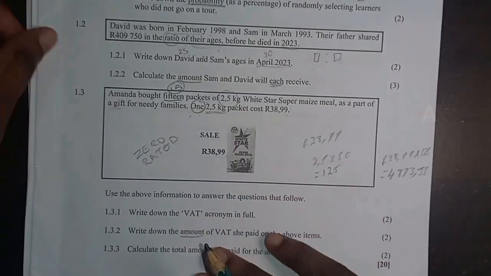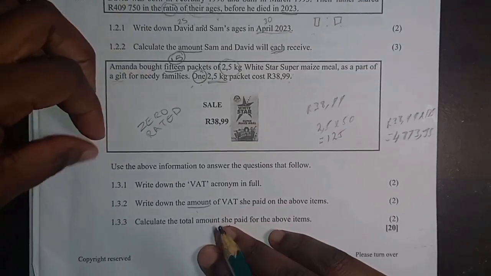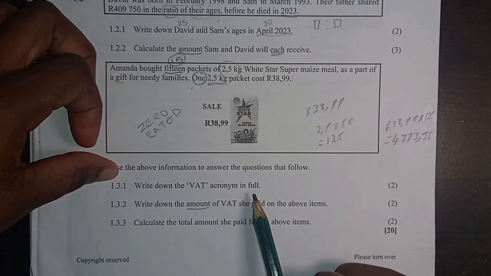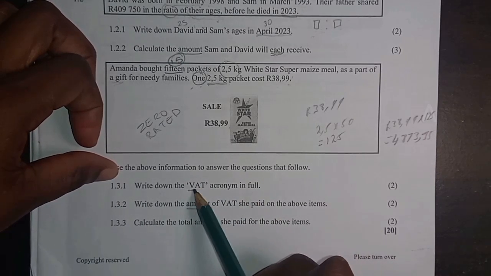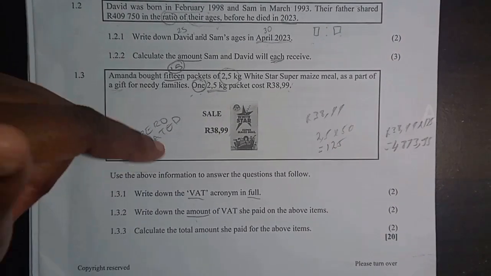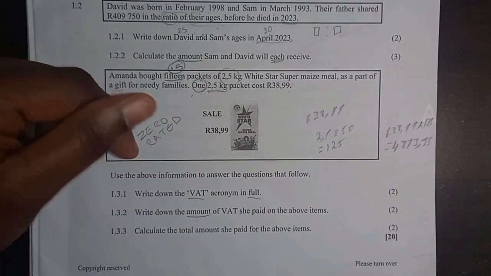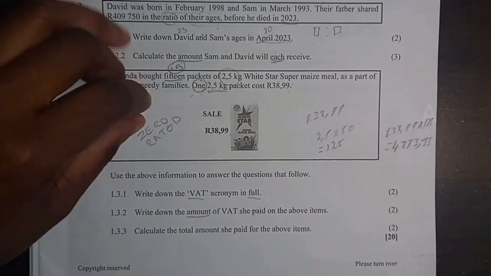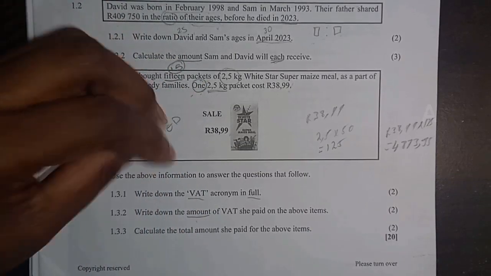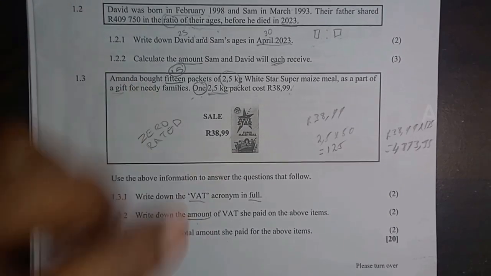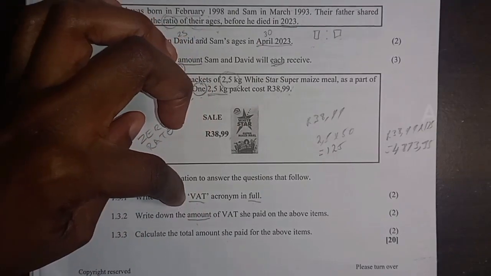It says 1.3.1. I'm not going to write it, I'm just going to tell you. Write down the VAT acronym in full. They give us the acronym and they say write it in full. Be very, very careful of this question. If they're asking you what is VAT, so like define VAT in your understanding, don't say, oh, value-added tax, because now you're not defining it. Okay, so in this question they were just saying it's VAT.